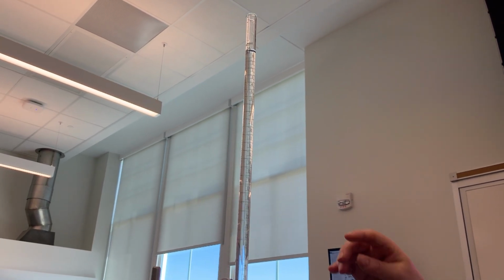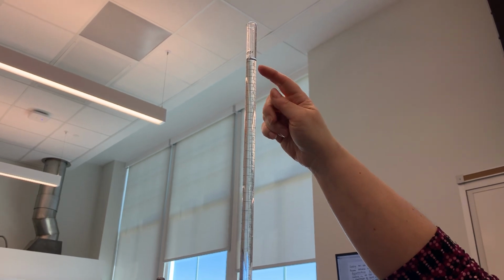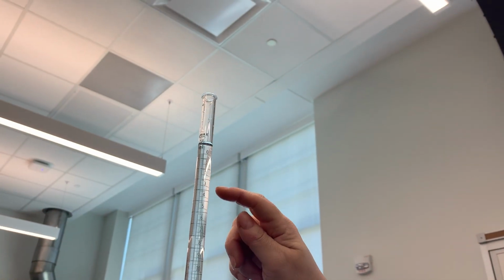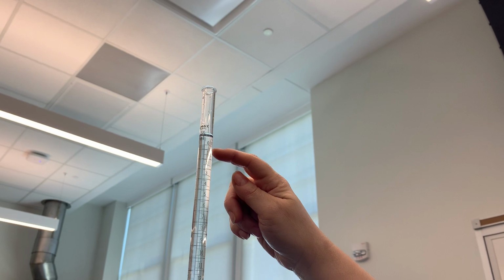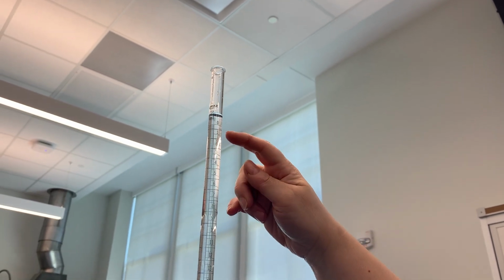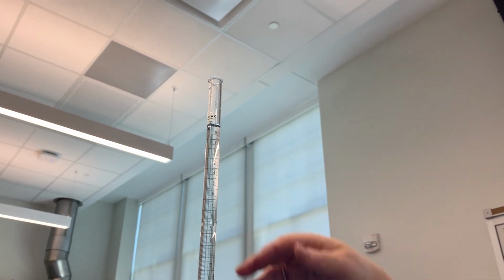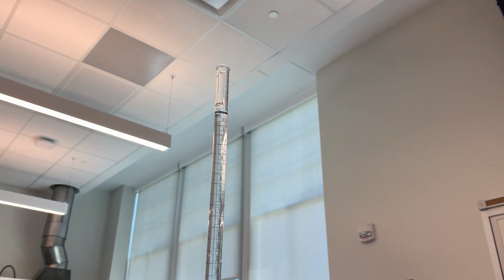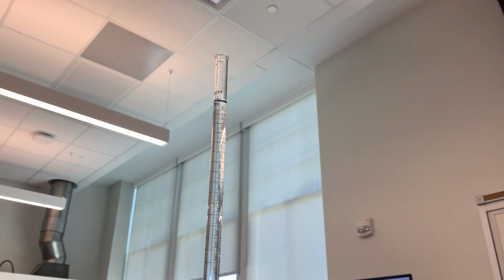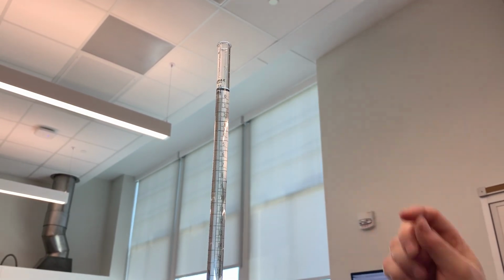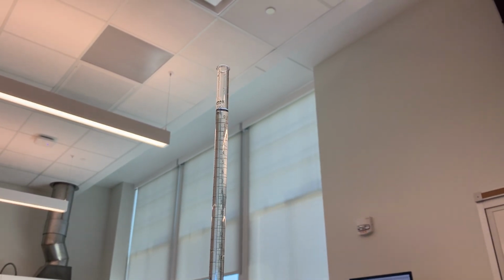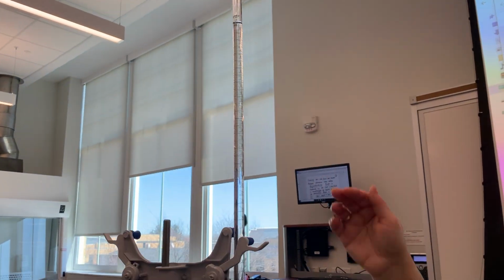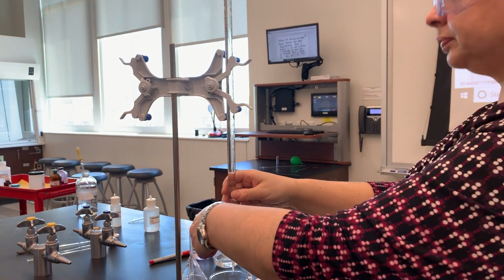I'd like to have my initial reading somewhere between 0 and 1. It is not necessary to have it right at 0, because you can always take the initial reading, record it, and later subtract it from your final. When you're reading the burette, it's important to make sure your eyes are aligned with the level you're reading. So I'm going to drain a little bit of liquid, then lower the burette, and take my reading.